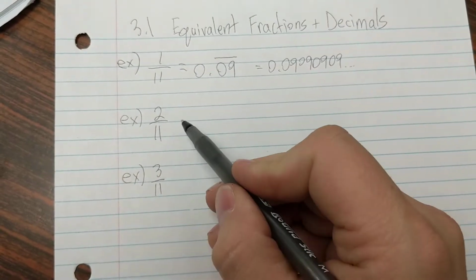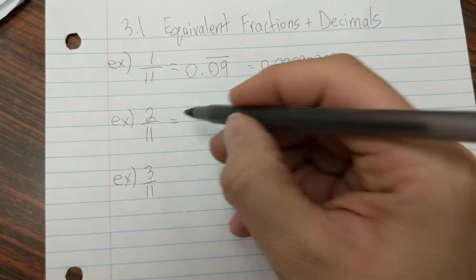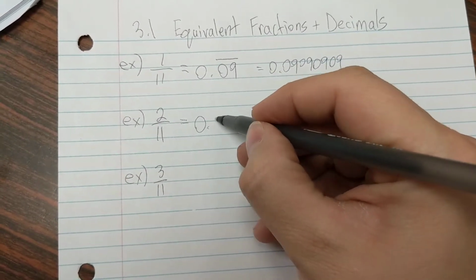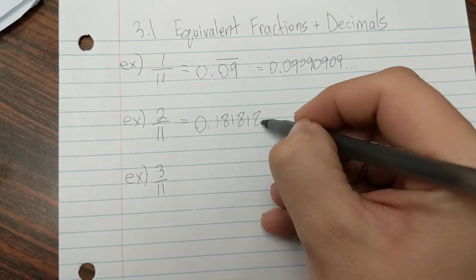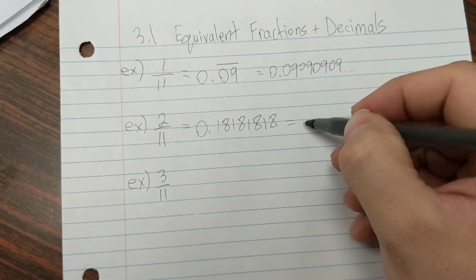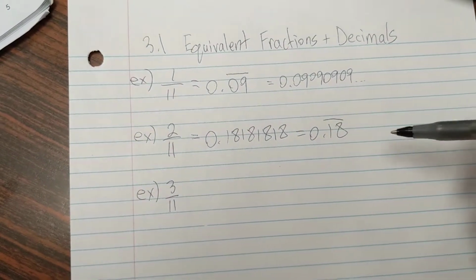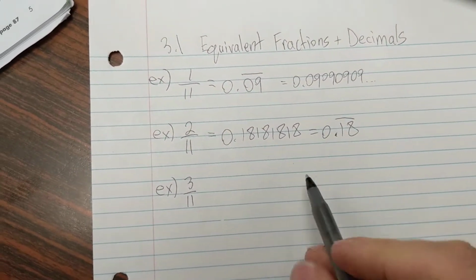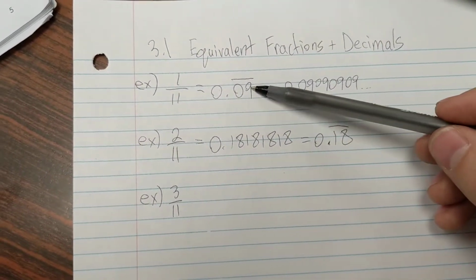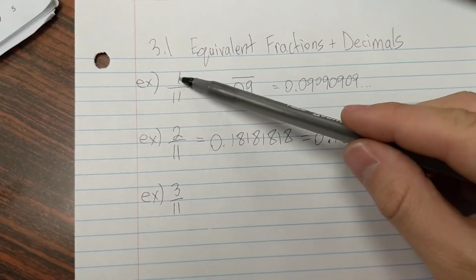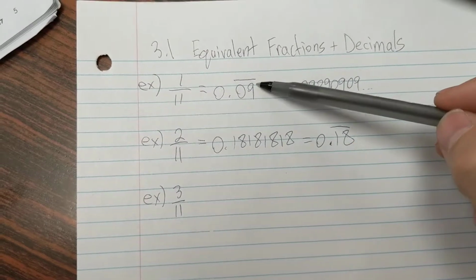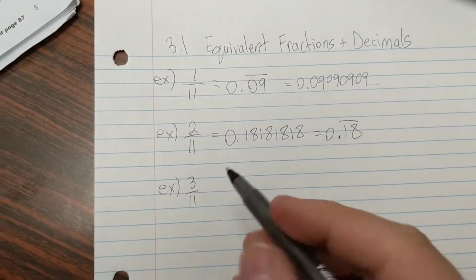2 over 11, 2 elevenths, was 0.18181818, which equals 0.18 repeated, with the 1 and the 8 being repeated. And we found that pattern. We found that 9, if we look here, we have 1 times 2 is 2, 9 times 2 is 18.